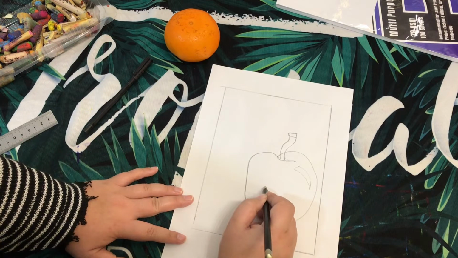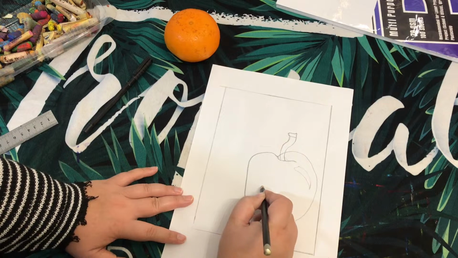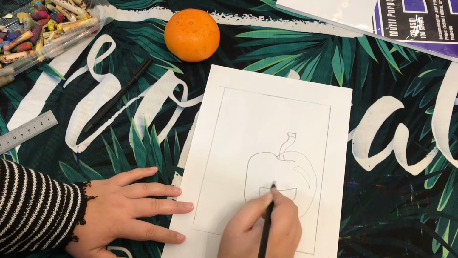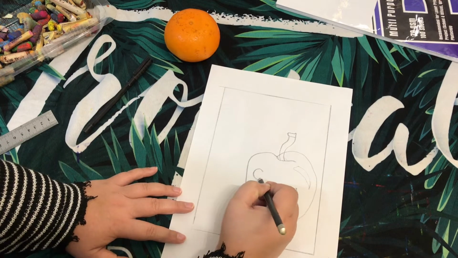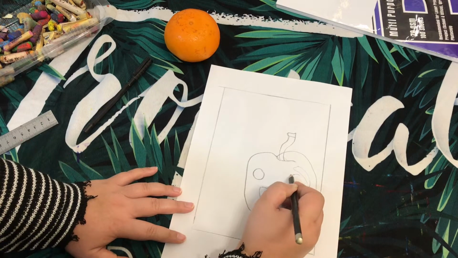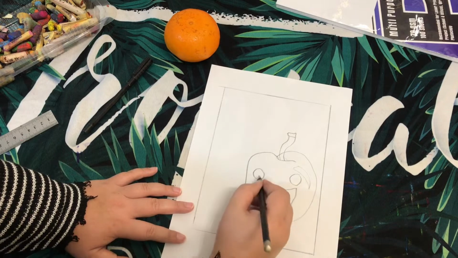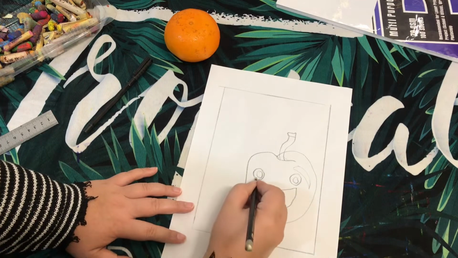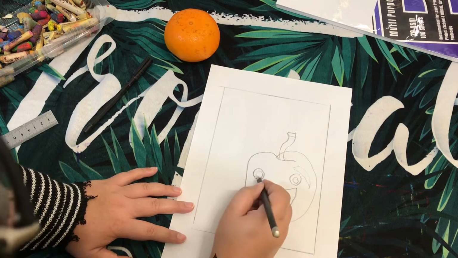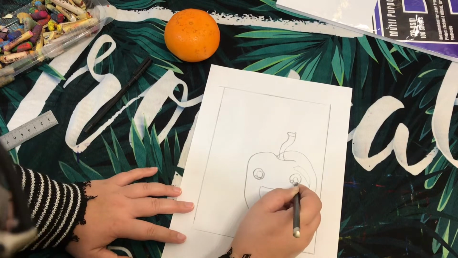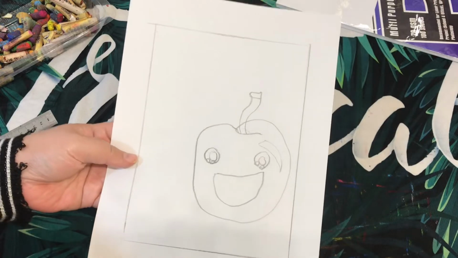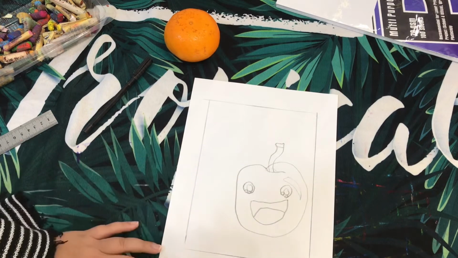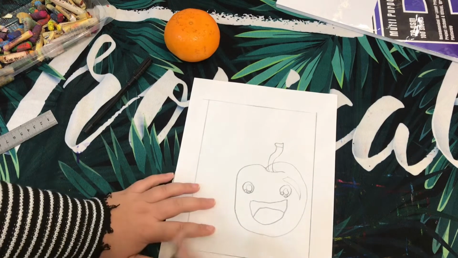So let's try to draw the mouth first. Let's make this carrot mouth round, and then a round eye, a cute round eye over here. Then you can make the eye shiny. I'm putting two circles under the first circle to make it look like a shiny eye effect. Okay, next in the mouth, you can see the tongue of the orange. You can put the teeth if you want to.